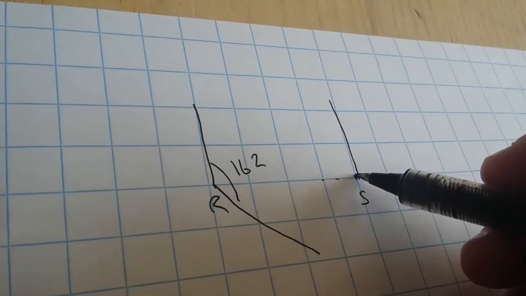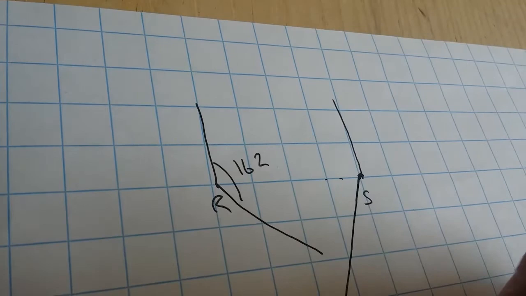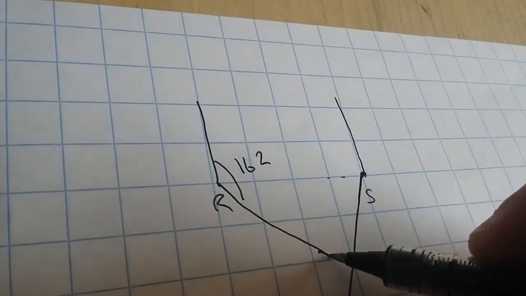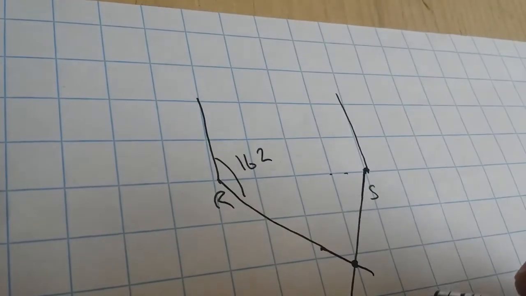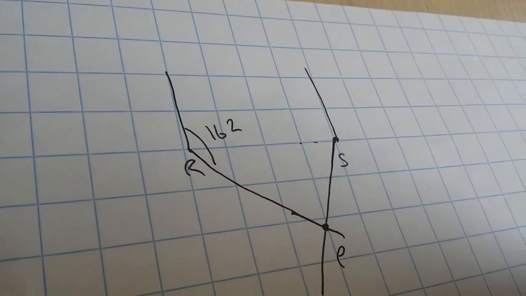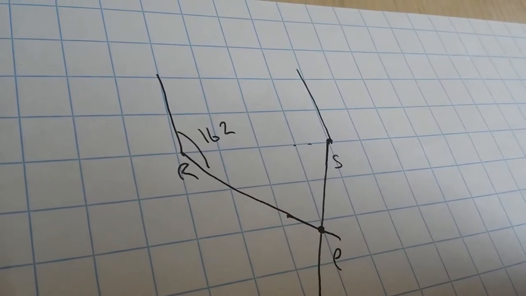So 205 is going to be round about down there. So it's purely going to be a case of where these two cross. That is where P is. And this is a thing called triangulation that is used in navigation.